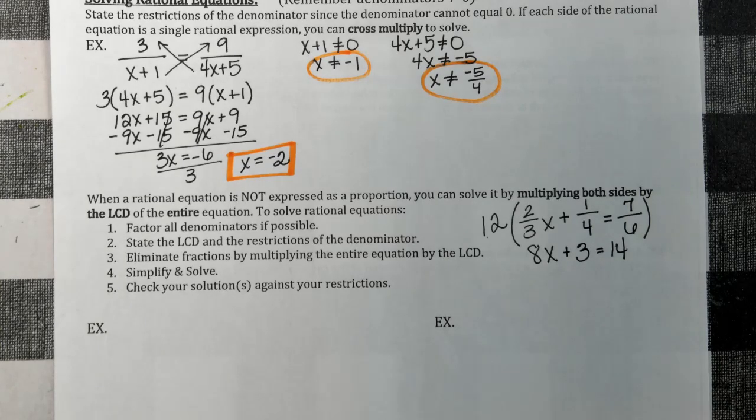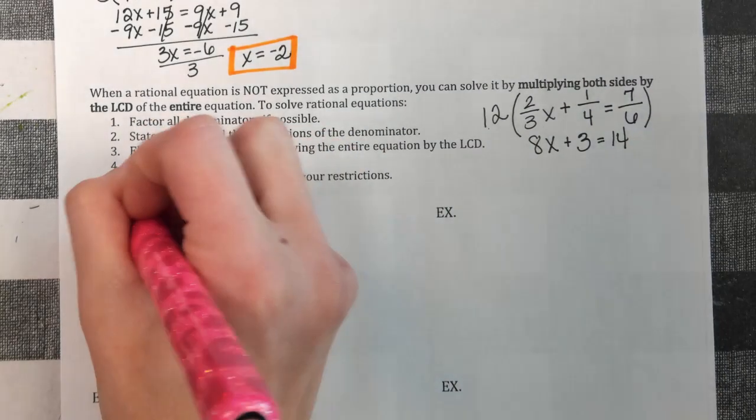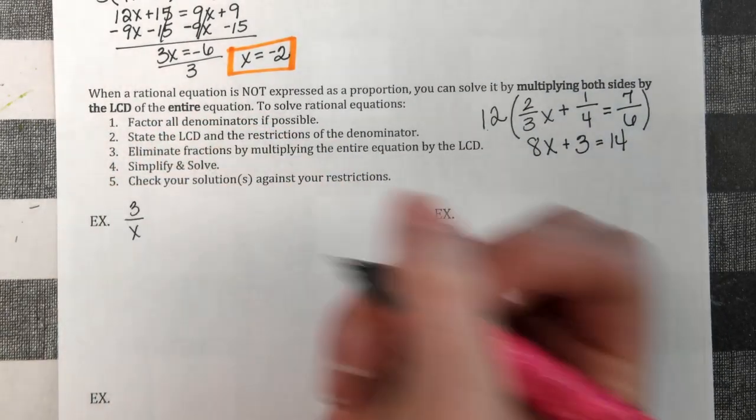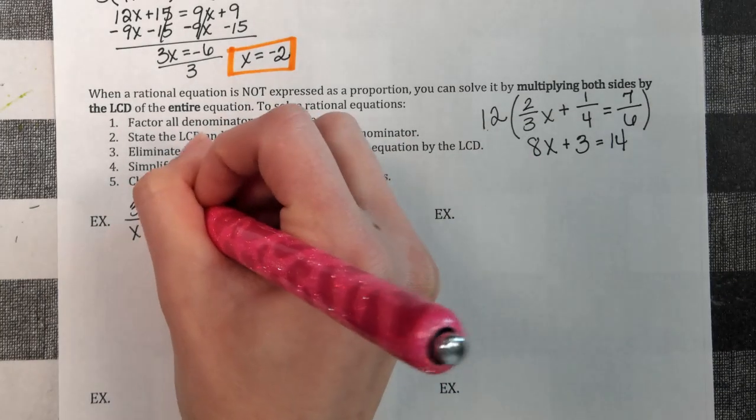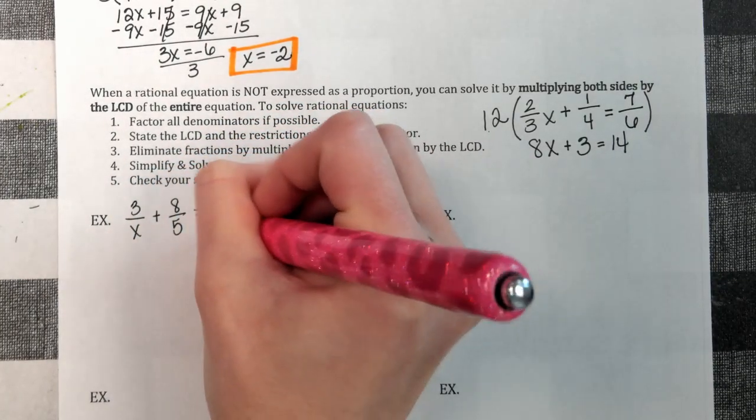Okay? That is essentially what we're doing, but now with polynomials. Okay? So if we look at our first example, our first one's really simple. You've got 3 over x plus 8 over 5 equals negative 13 over x.